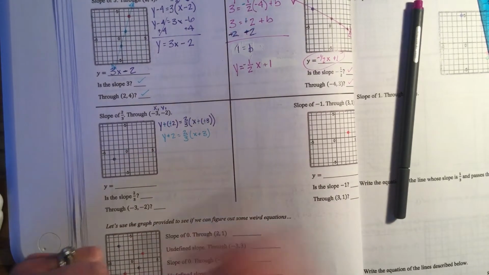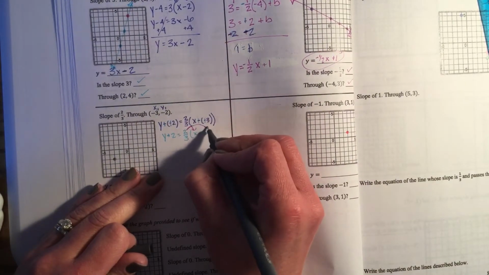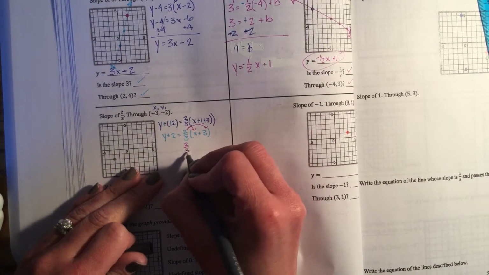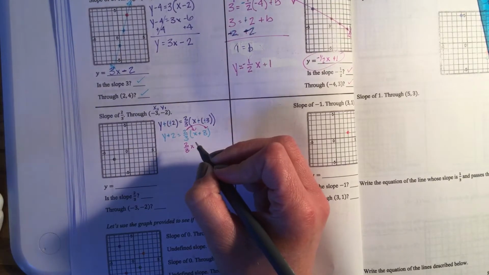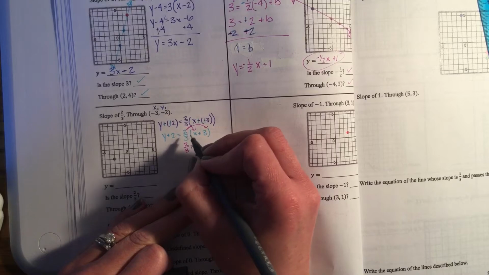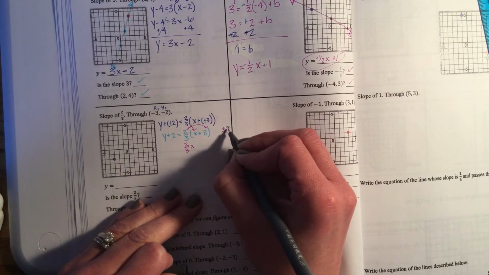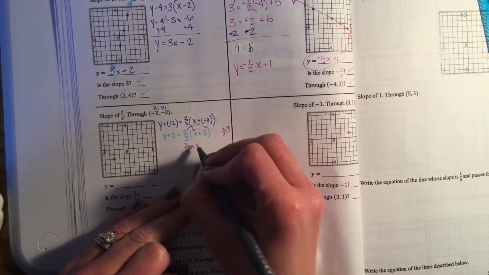Okay. Now, you have to distribute the 2/3. 2/3 times x is just 2/3 x. 2/3 times 3. If you think about this, maybe I'll just jot this down. 2/3 times 3 over 1. The 3's cancel and you just get a 2.